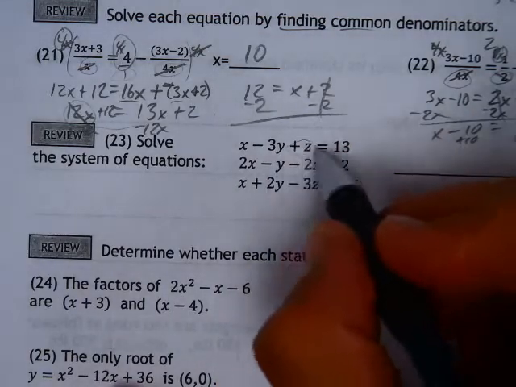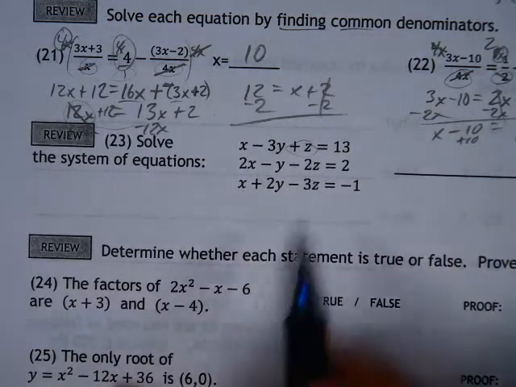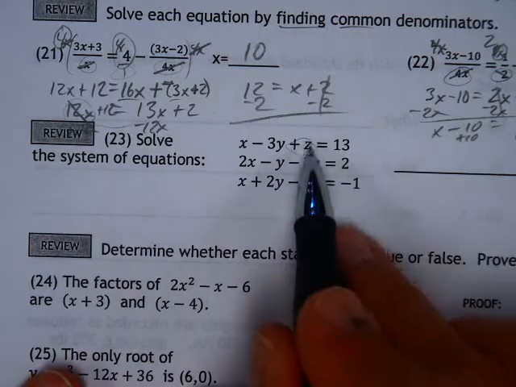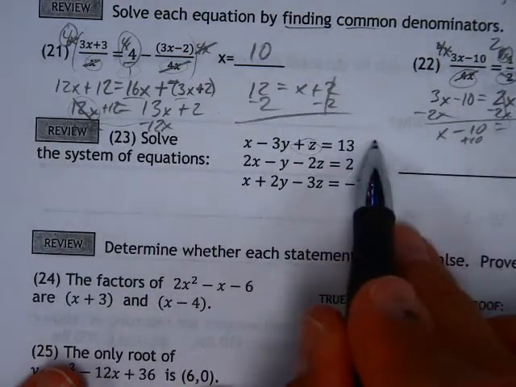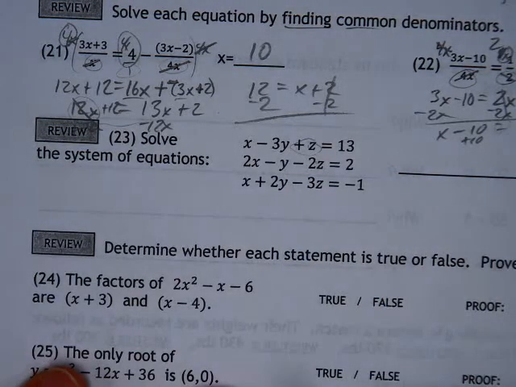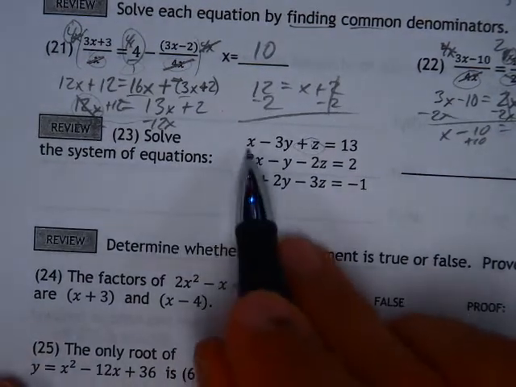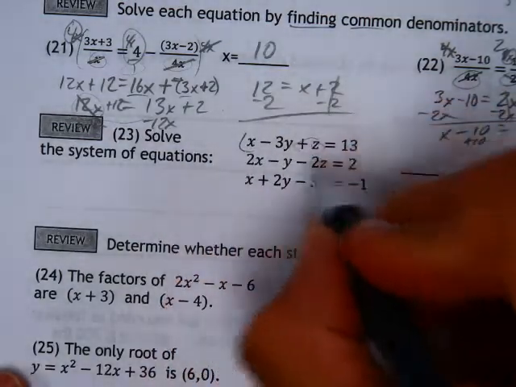But I kind of look at this y or the z here, that's the opposite sign of these other guys. If I multiply this top equation by a 2, it's going to cancel with this. If I multiply this top equation by a 3, it'll cancel with that. And that's pretty straightforward, and that's the way I'm going to approach it. Okay, it's not to say that you shouldn't get rid of x's, because I think arguments could be made there, but that's what I'm going to do.